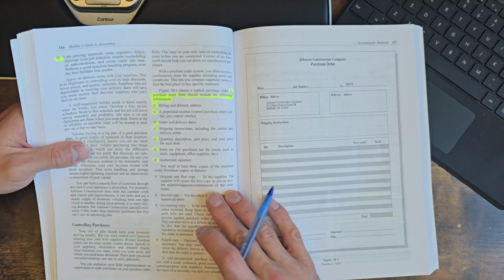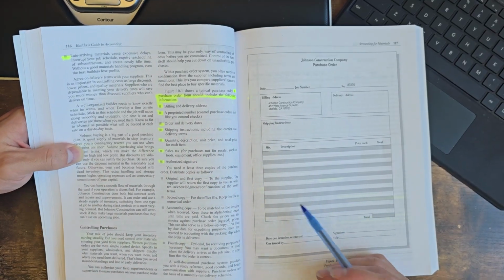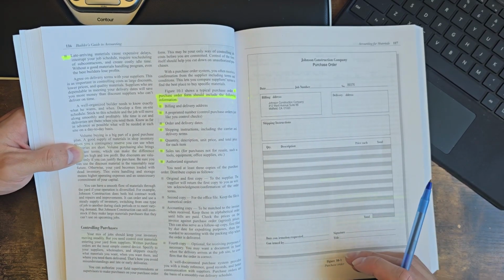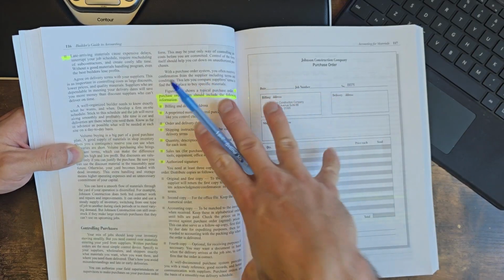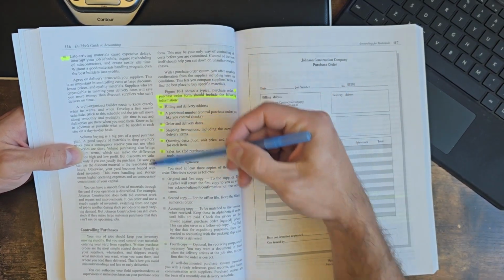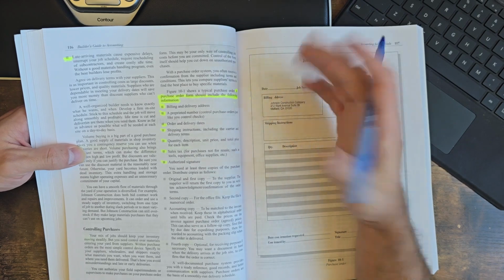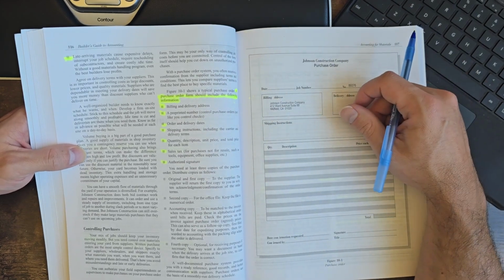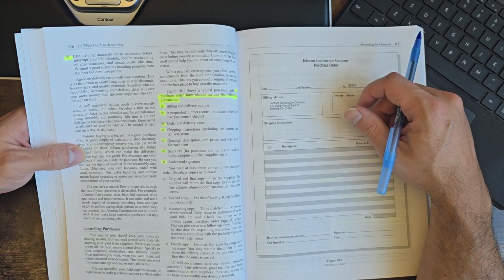Another test question. What is not included on a purchase order? You'll come to these 2 pages. This is a copy of a purchase order. This is what's included, this bulleted list. And it might ask you what is or is not included, and you'll have to select from the answers.